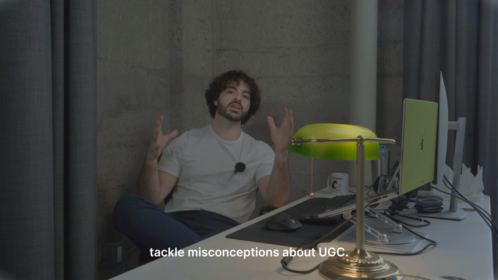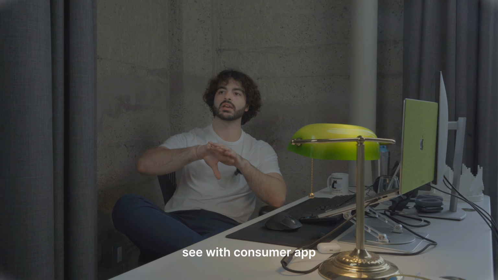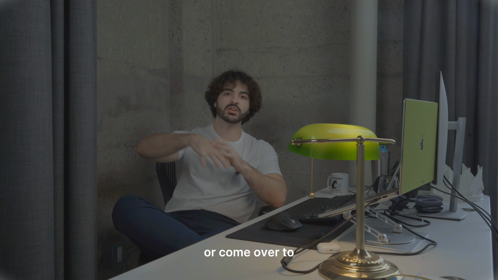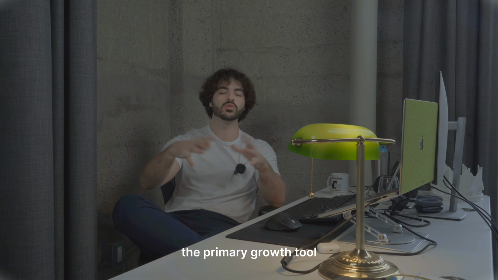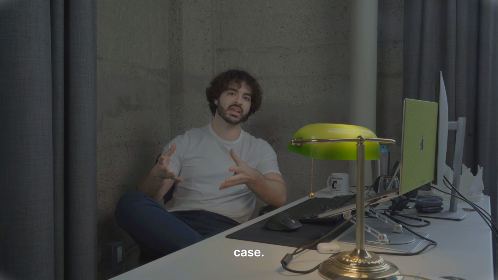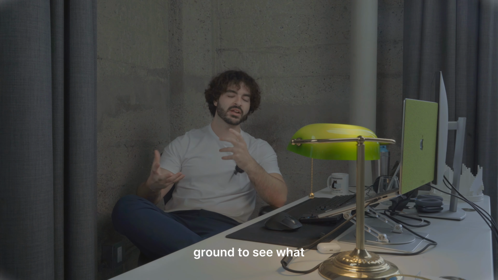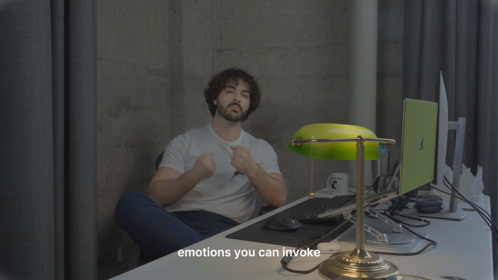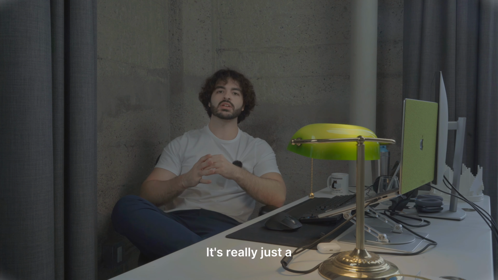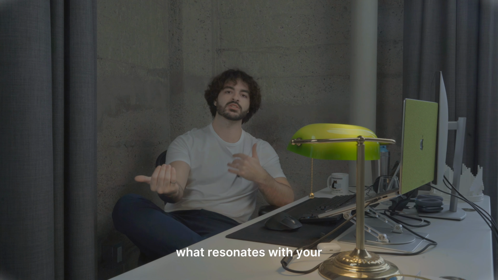I want to tackle misconceptions about UGC. There are a bunch, but one of the biggest ones I see with consumer app founders that I'm advising or who come over to our house for events is that UGC should be the primary growth tool of your app. That just isn't the case. More often than not, UGC is a testing ground to see what hooks work organically, how your ICP, your target audience, is going to react, and what emotions you can invoke in them. It's a testing ground that is very cheap compared to paid ads to figure out what works and what resonates with your audience.